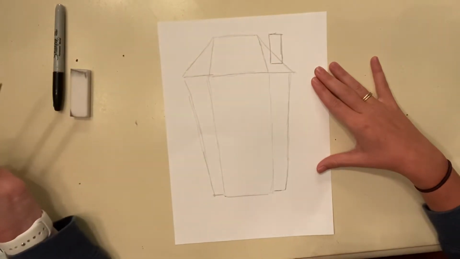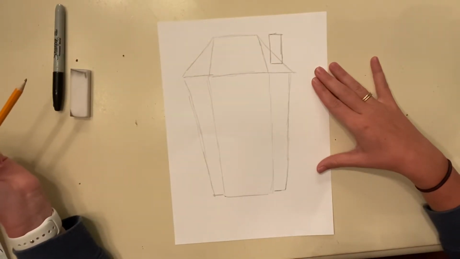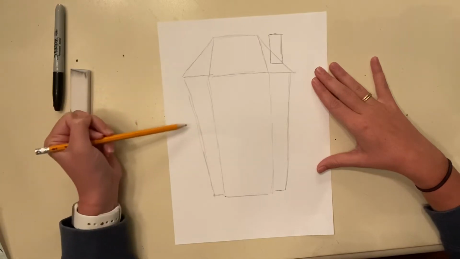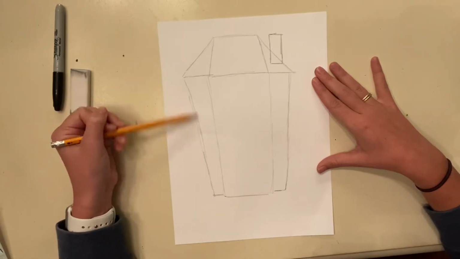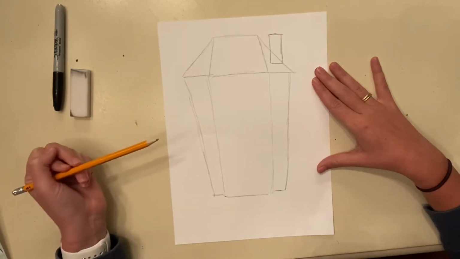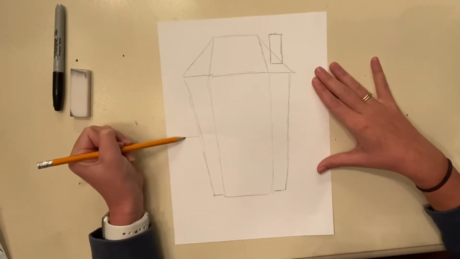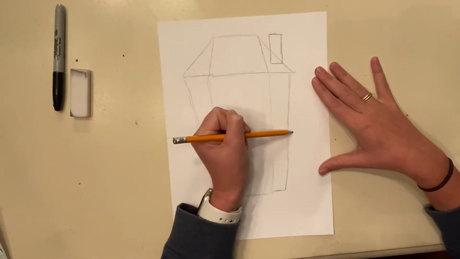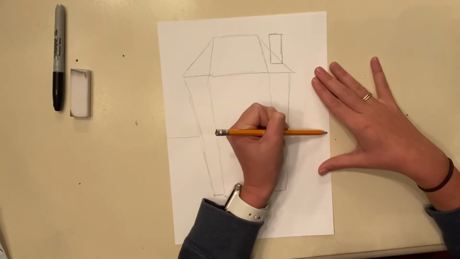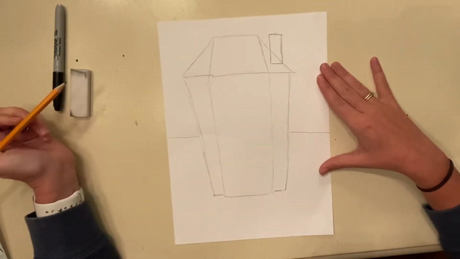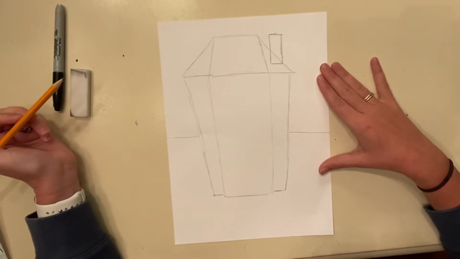Okay, so now I have the basic shape for my house. I'm also going to add a horizon line, so it looks like my house is sitting on the ground. Okay. So now my house is ready for all of my details.